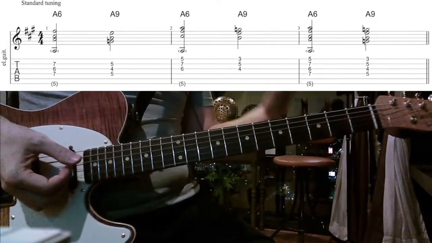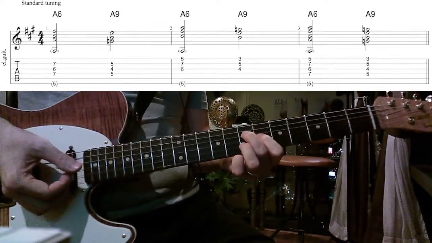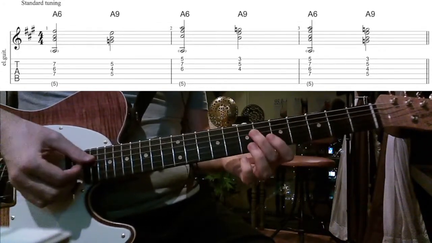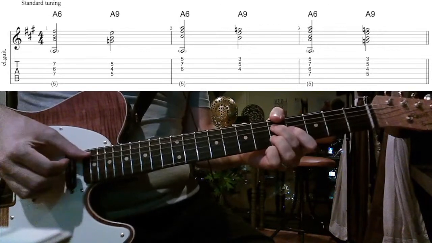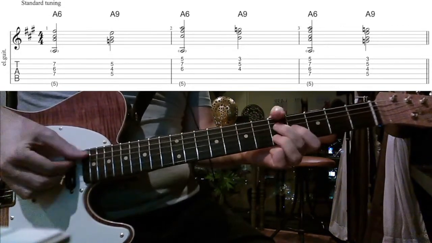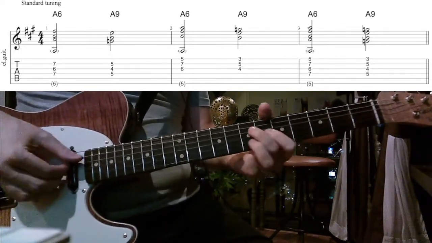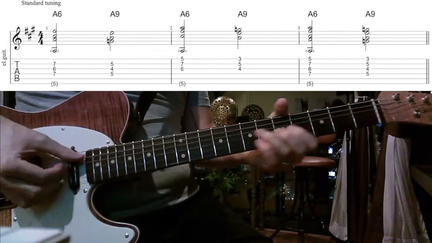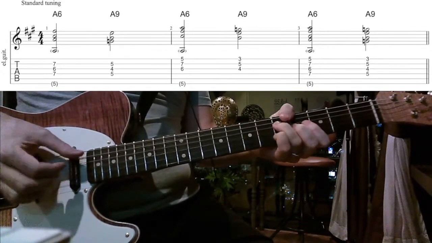And then go through the voicings. So let's start down here, then we'll work our way up the neck. Play the top 3 here.